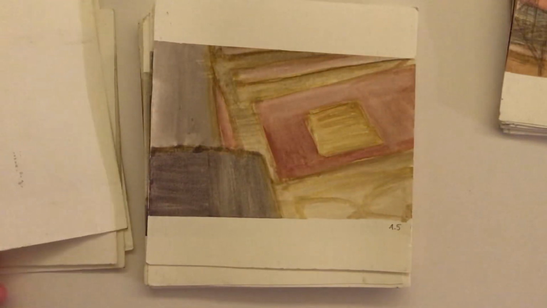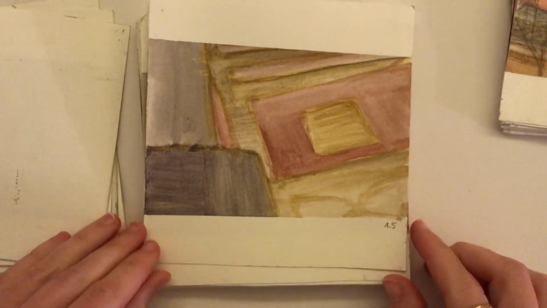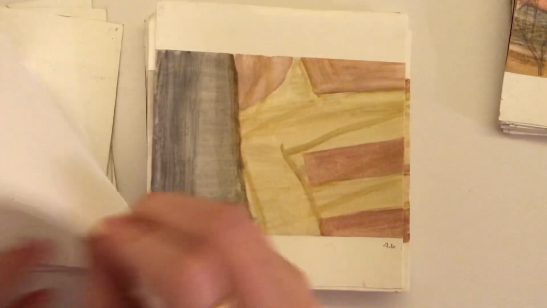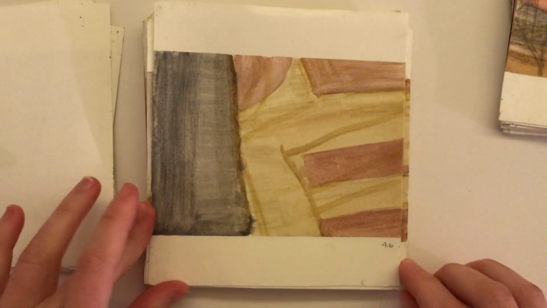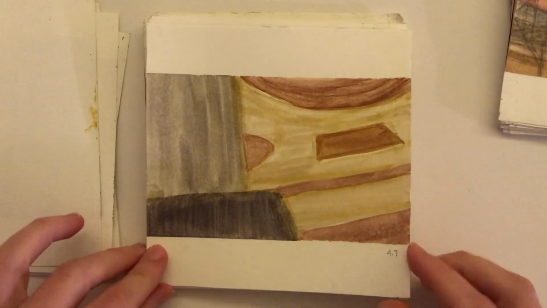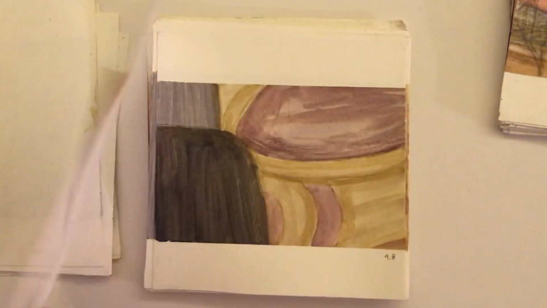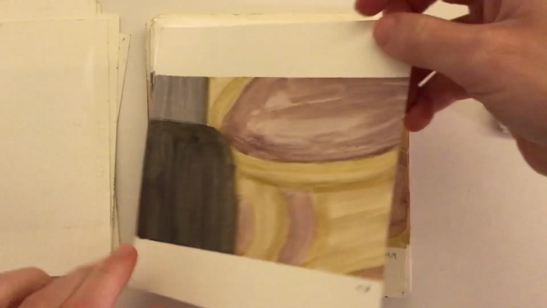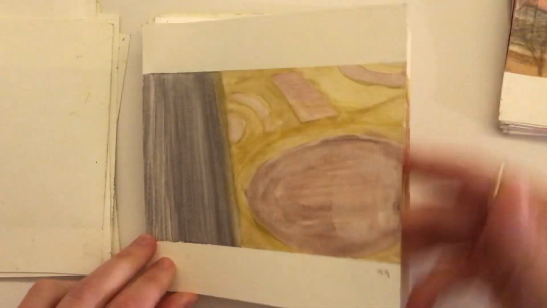And I was also kind of interested in the idea of stanzas or poetry throughout this. I was reading a lot of poems at the time. I felt like there was a certain meter to what I was creating. So that was a big influence.